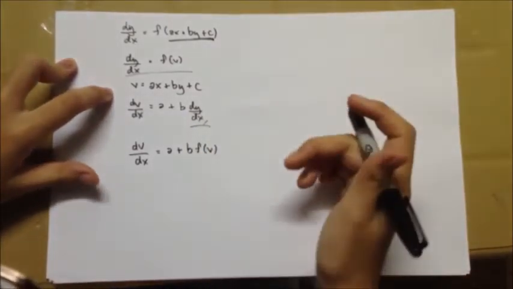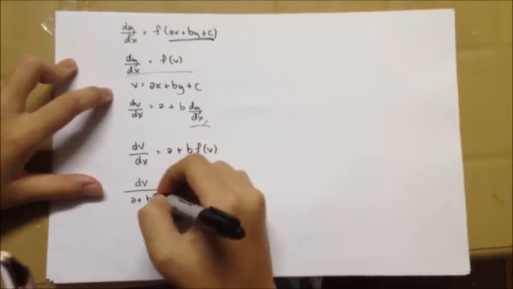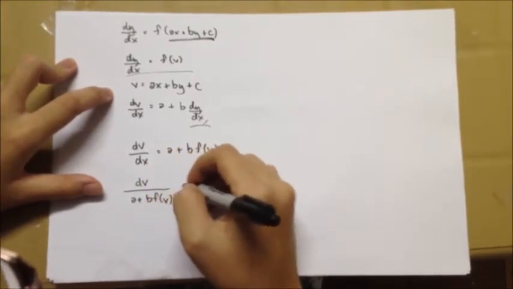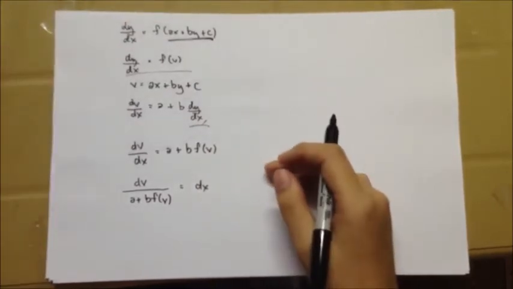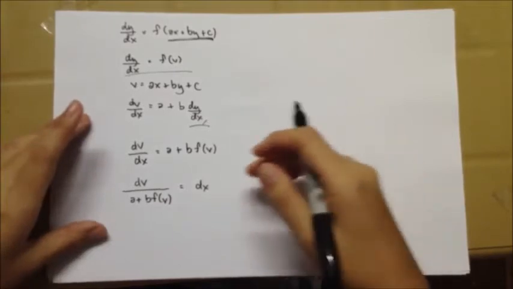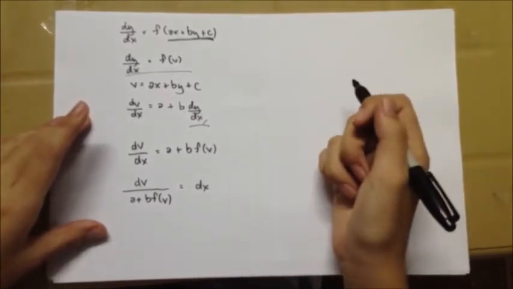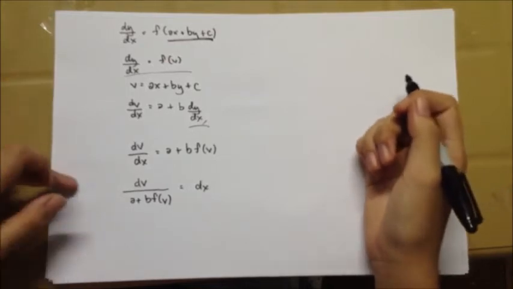Now, rearranging this, we will obtain dv over a plus b function of v is equal to dx, and now this is a separable equation whose v variables are on the left side and x variables on the right side, and whose dependent variable is changed from y to v.